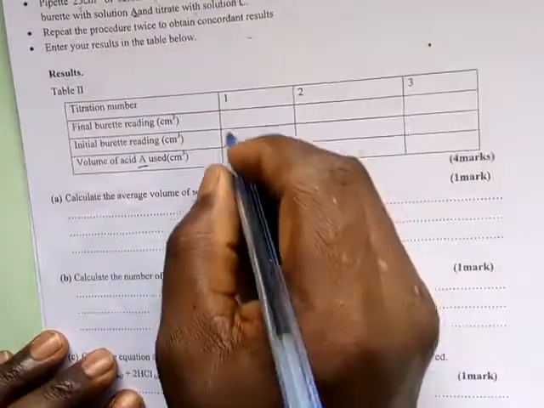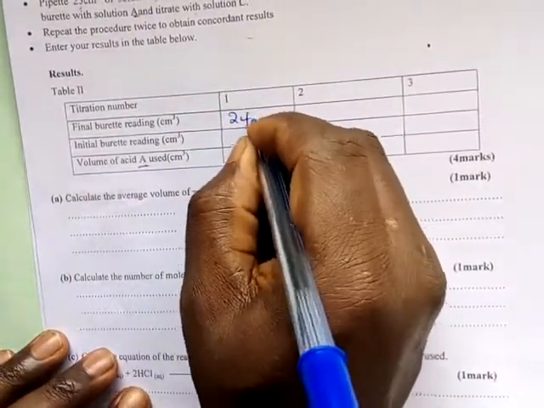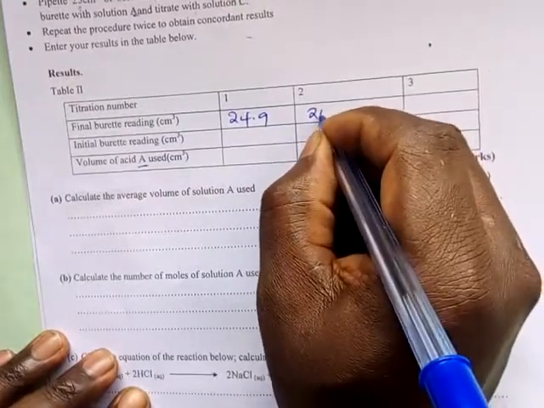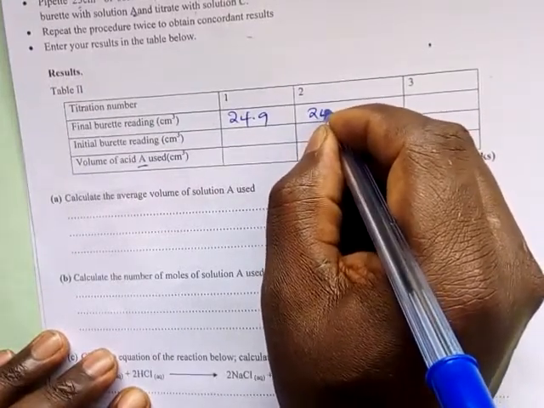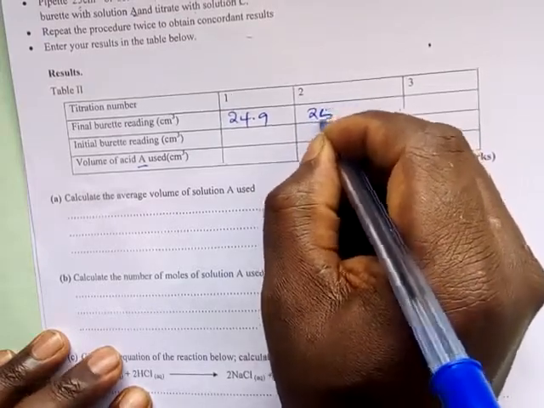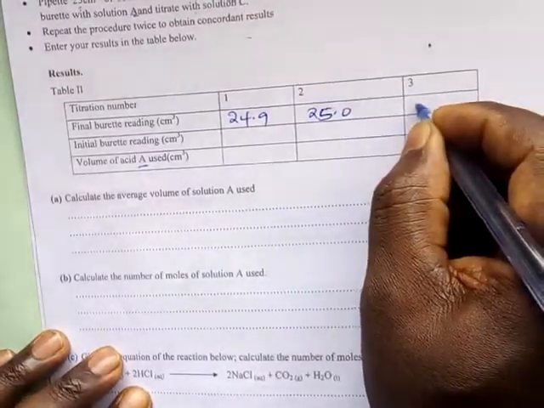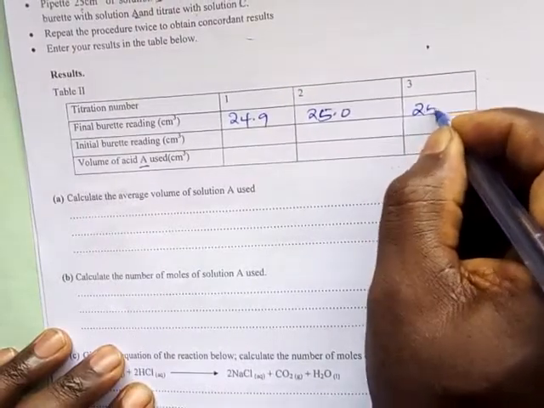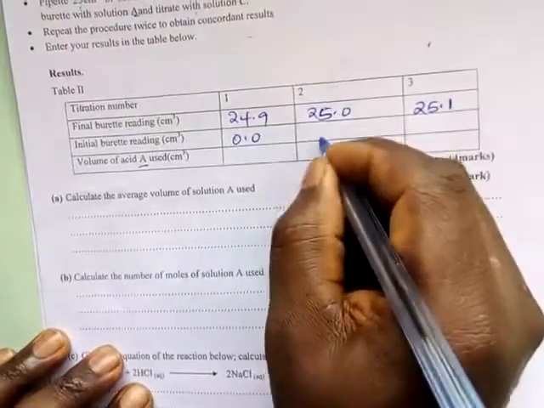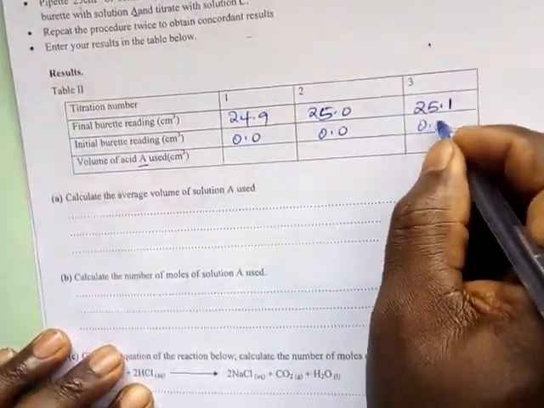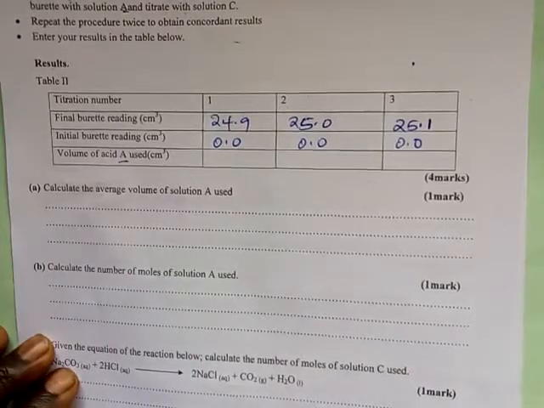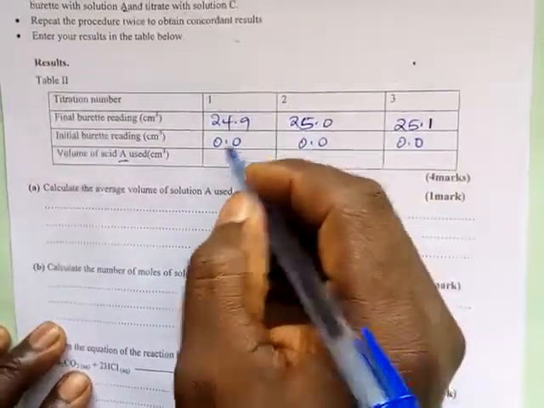The volumes are 24.9, 25.0 and 25.1. So let us do our mathematics here.